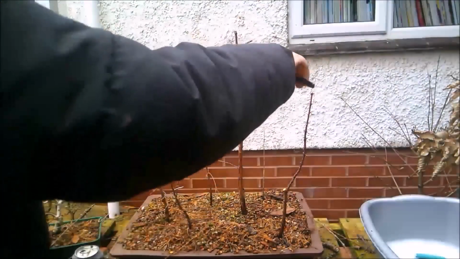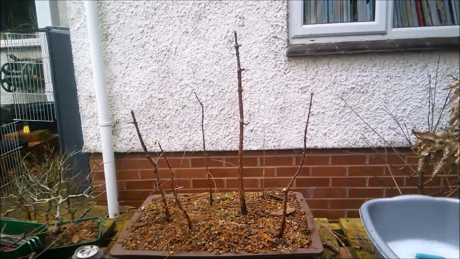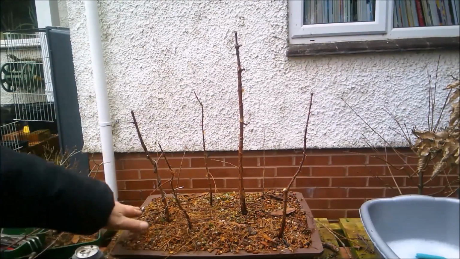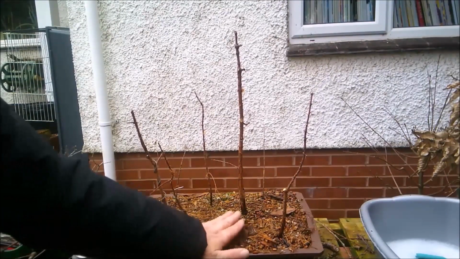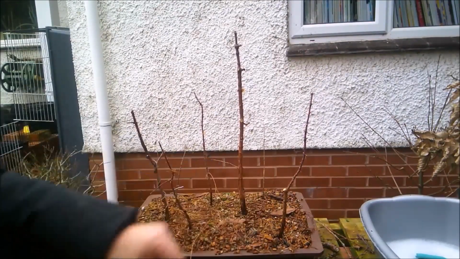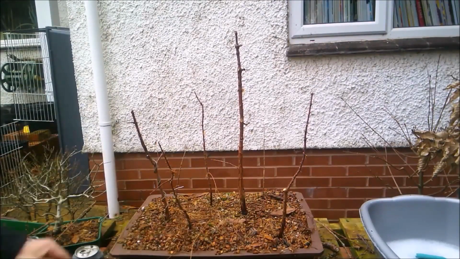I think I want to shorten that back as well. Okay. So, quite drastic, but they were just allowed to grow absolutely rampant last year, and some of them, as I say, this one grew really, really spectacularly well.